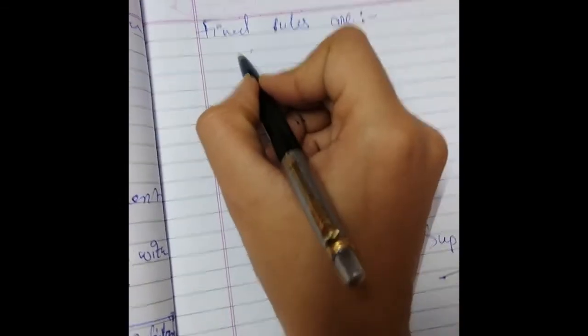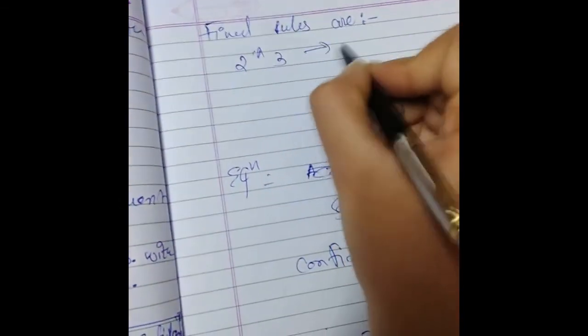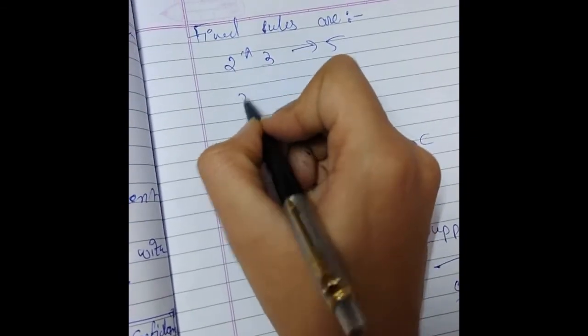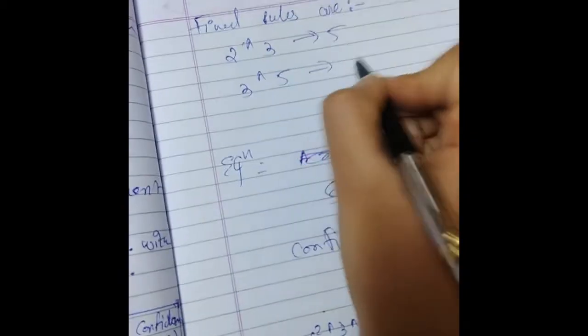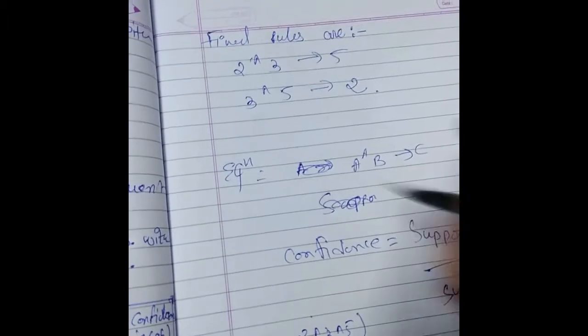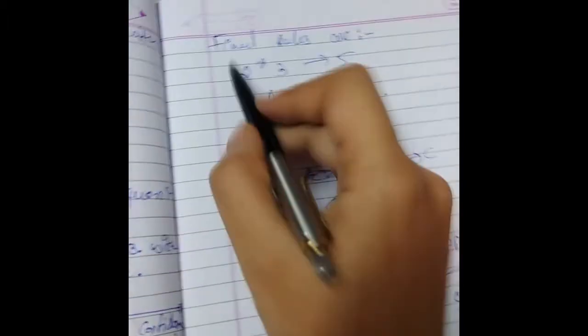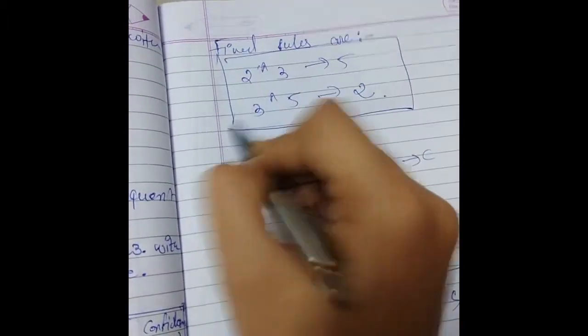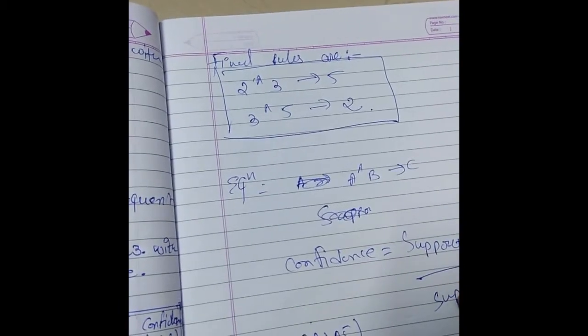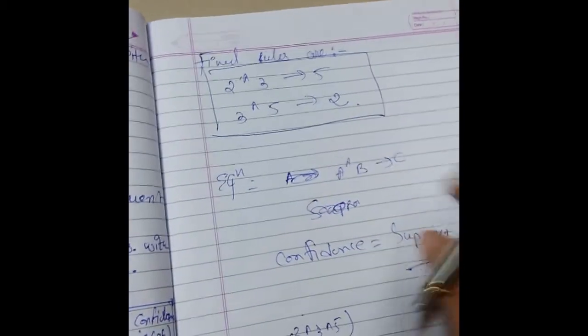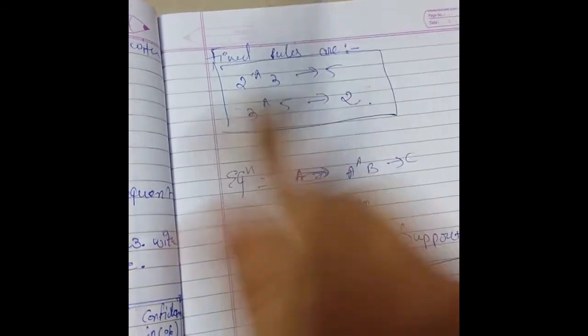So these are the final rules. This rule is written as: 2 and 3 implies 5, and 3 and 5 implies 2. So this is how the Apriori algorithm is used to find the frequent item sets, and from that frequent item set we will calculate the association rule.